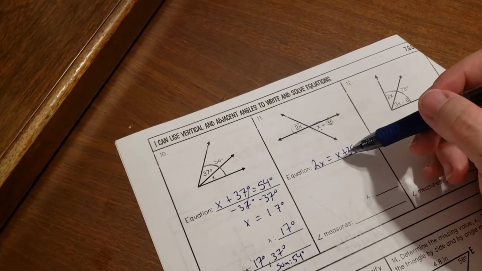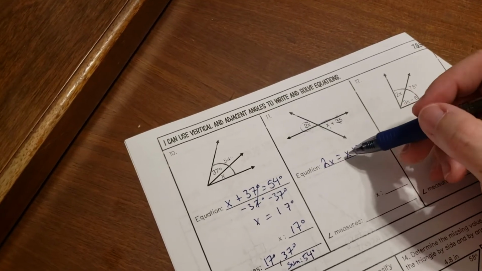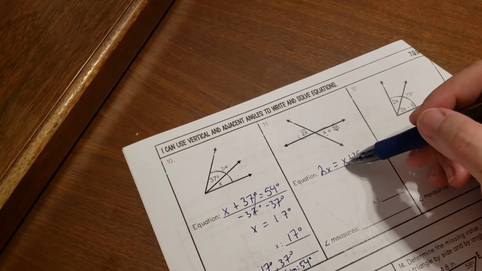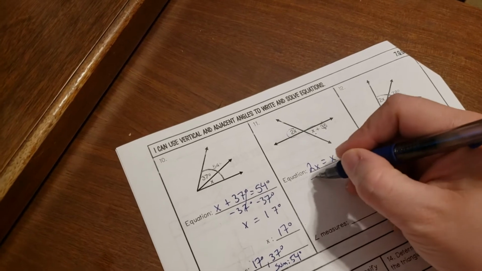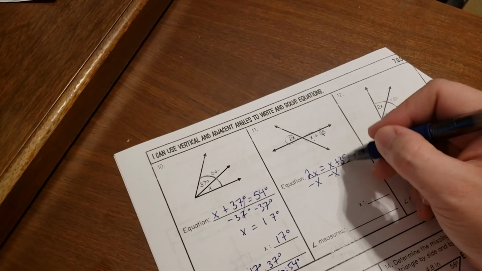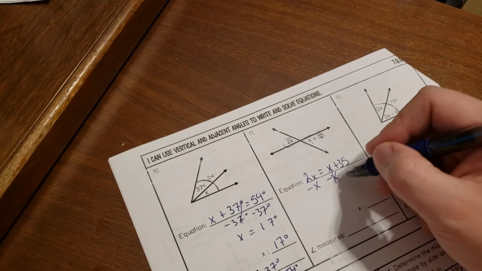And since I have x's on both sides, I'm going to want to have them only on one side. Let's see. I have 2x here and 1x here, so it's easier for me to subtract just 1x from both sides. Not only that, it's going to leave this 35 over here. So whatever x is minus whatever x is, 0, plus 35.